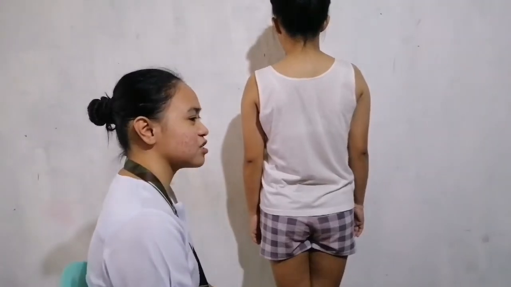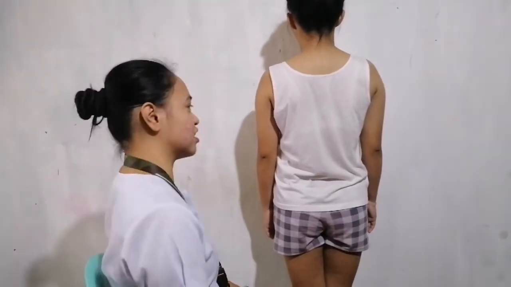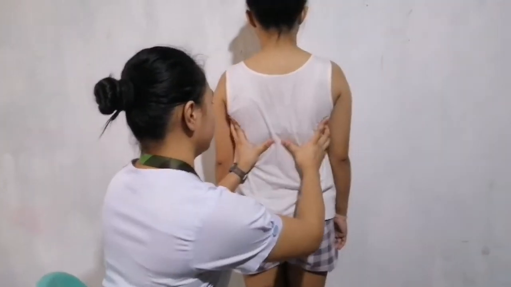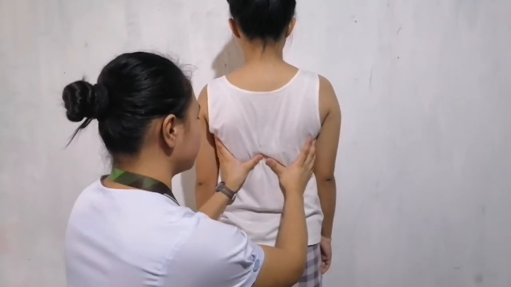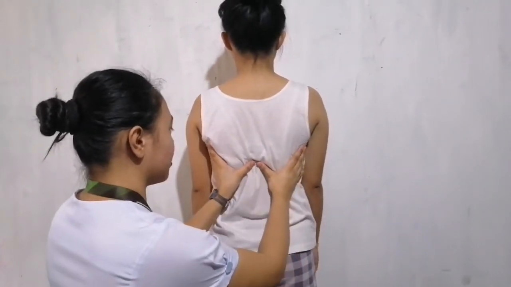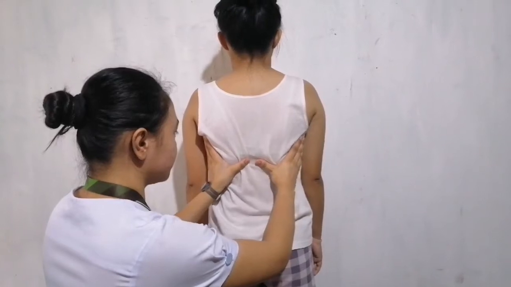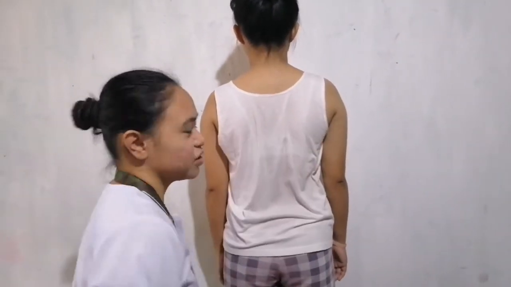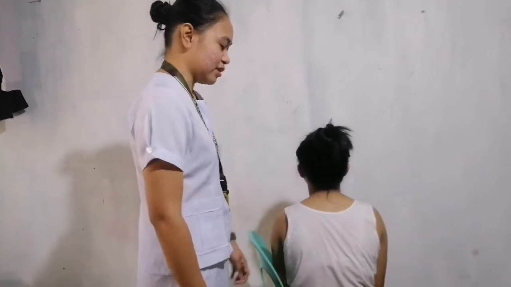Next is to palpate the posterior thorax for respiratory excursion or thoracic expansion. Please take a deep breath. Again. So the thoracic expansion is full and symmetric. Next is to palpate the posterior thorax for vocal or tactile fremitus.